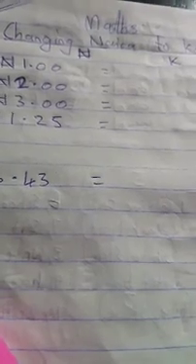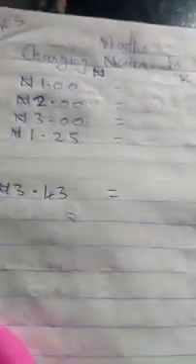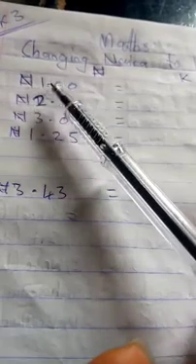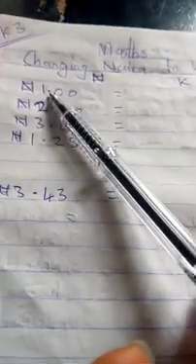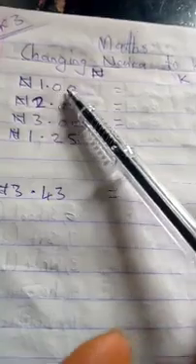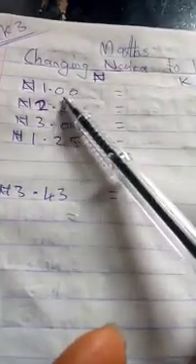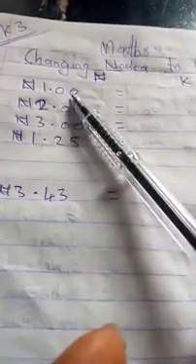So now, when we want to change Naira to Kobo, it is very simple. If you look at the first one, I have 1 Naira. You can see my Naira symbol there showing that this is Naira, and you can see a decimal point there separating these two zeros, meaning these ones are 0 Kobo.